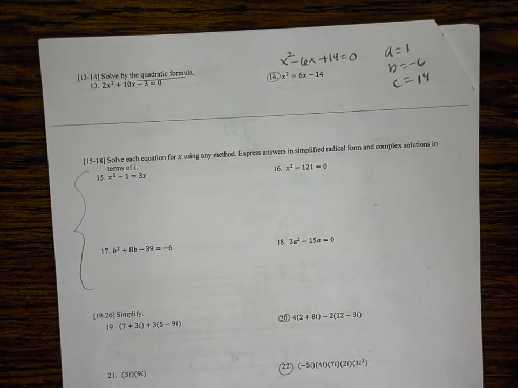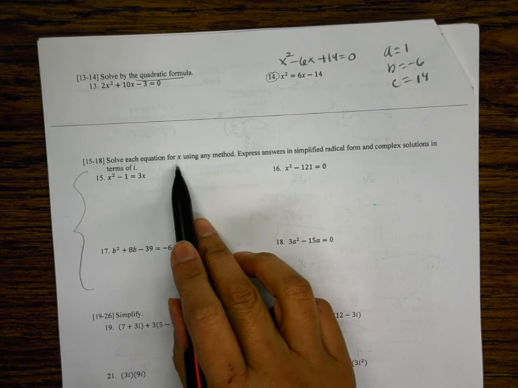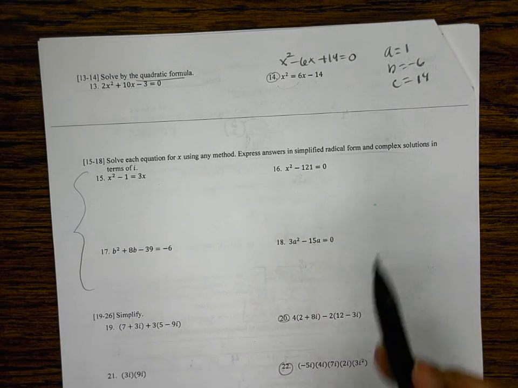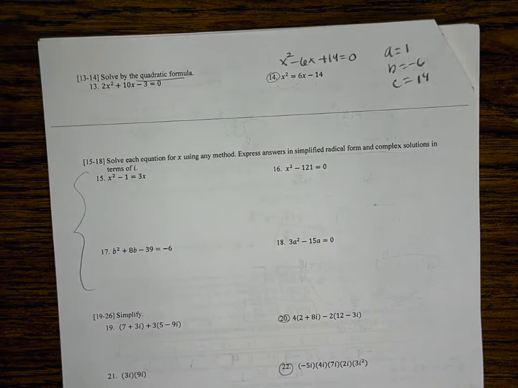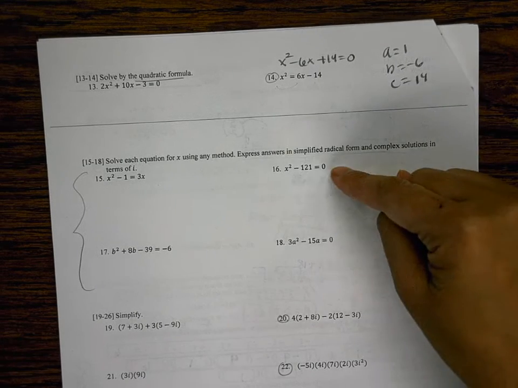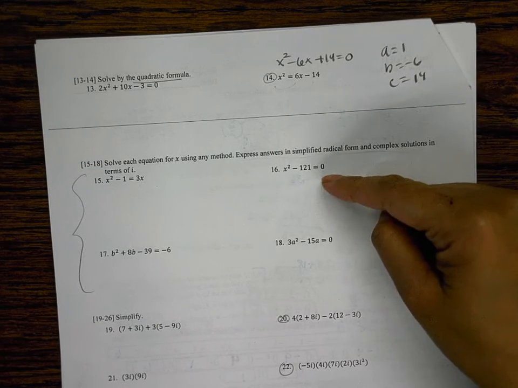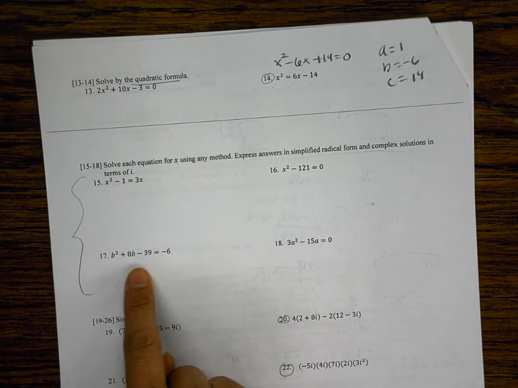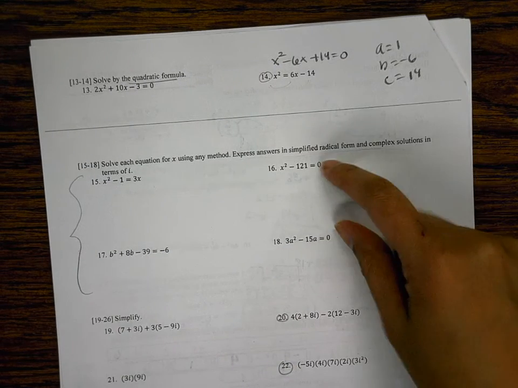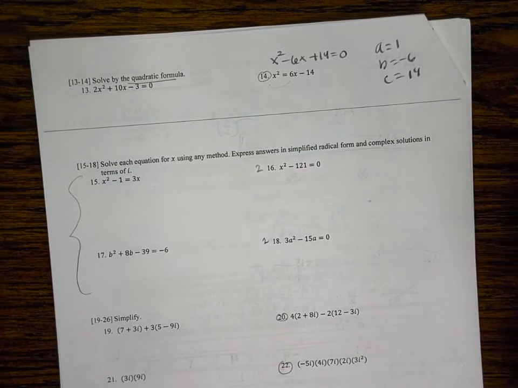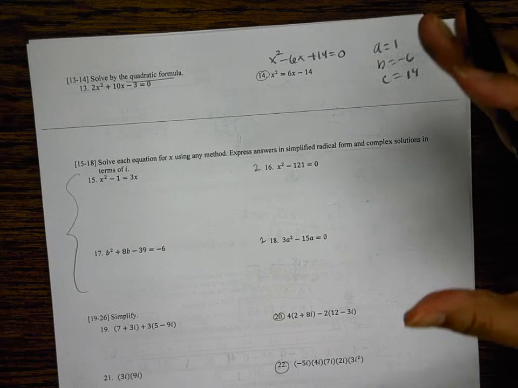Moving on, solve each equation for x using any method, express answers in simplified radical form. Let's take a look. When you have only two terms, like these two here, here you have 3, here you have multiple terms, here there's only 2. When you have only 2 terms, it's going to be in this particular unit.